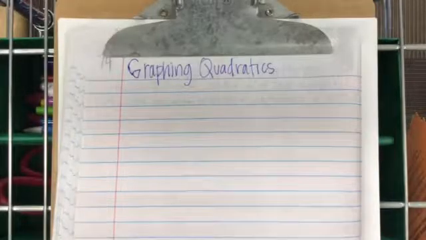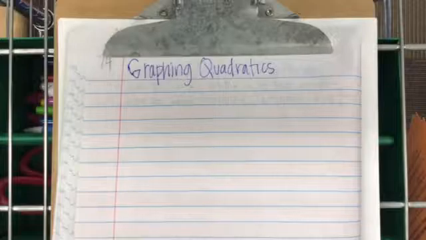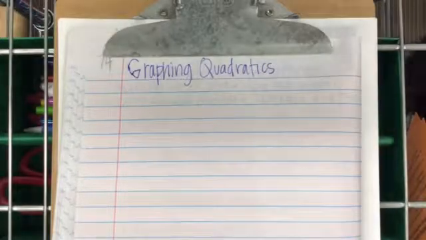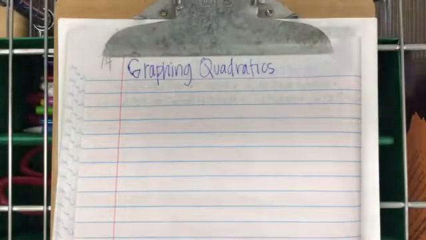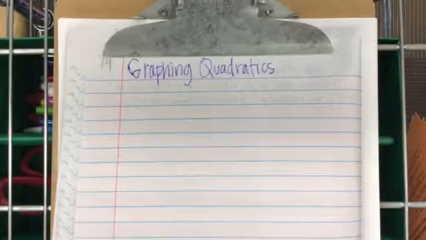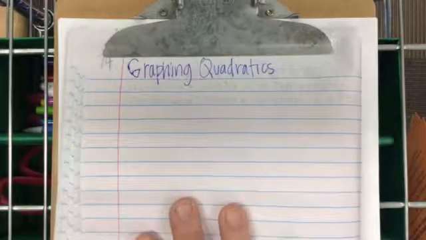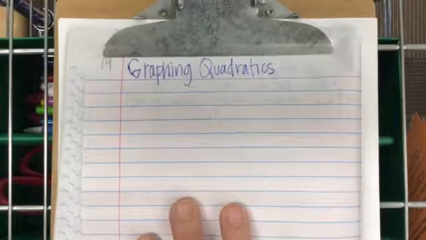So graphing quadratics up until now, we've had to make this table, and it's been really cumbersome, right, to graph quadratics. So instead of picking values to substitute, we're still going to do that a little bit, but we're going to use some tricks of the trade. We're going to make it easier for us to graph. So to graph quadratics, we're going to follow these rules.